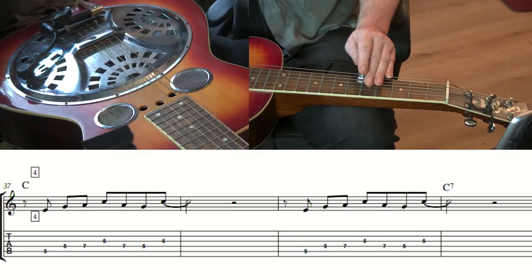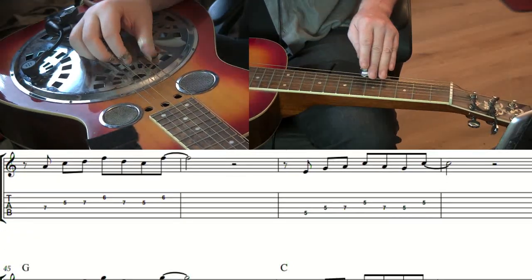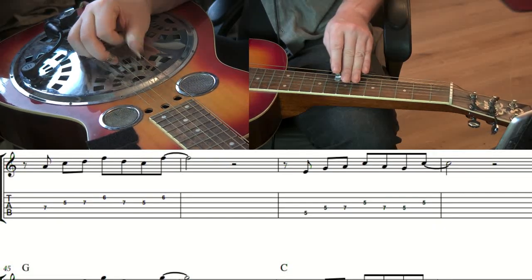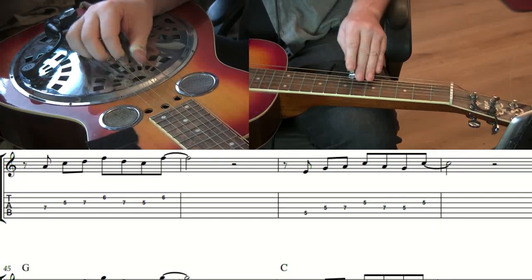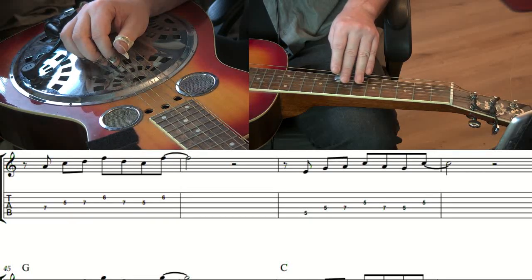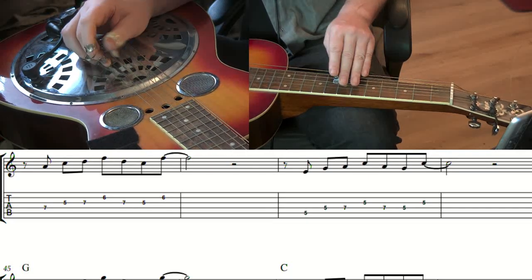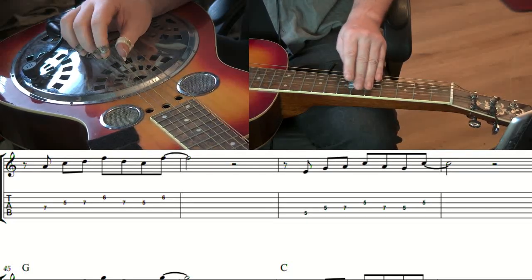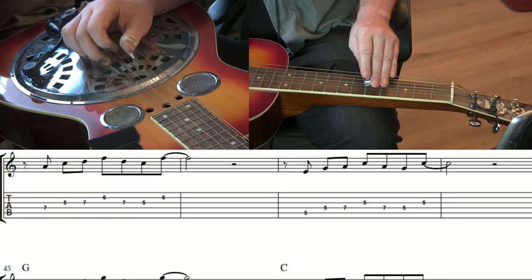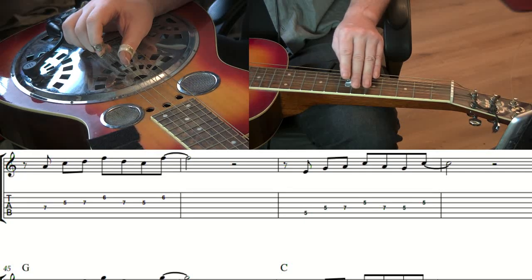Let's take a look and see what happens with F. Starting on the third of the chord, here's the F chord here. Fifth, root, third, fifth, root, third. I'm starting on the third here, 7th fret on the D string. Okay. 3, 5, 6, octave, 6, 5, octave.